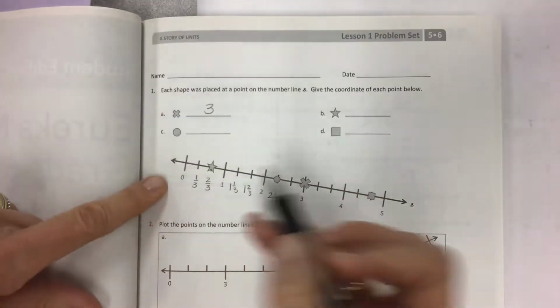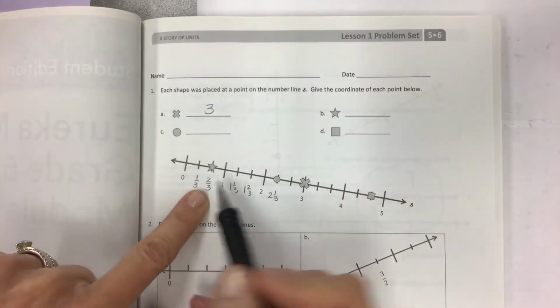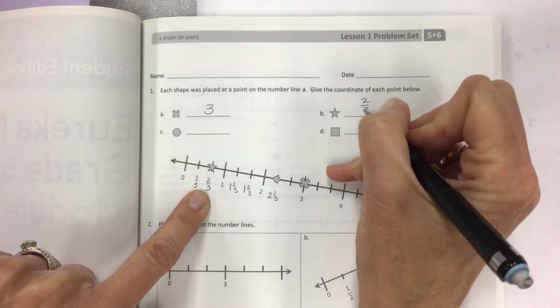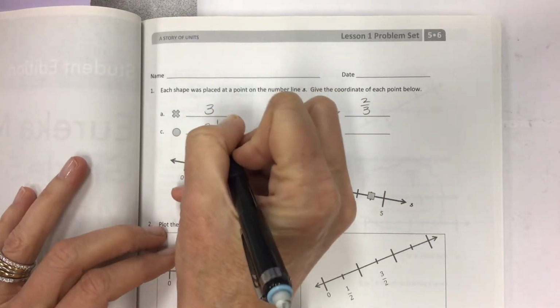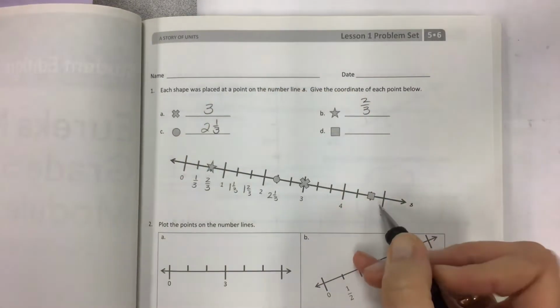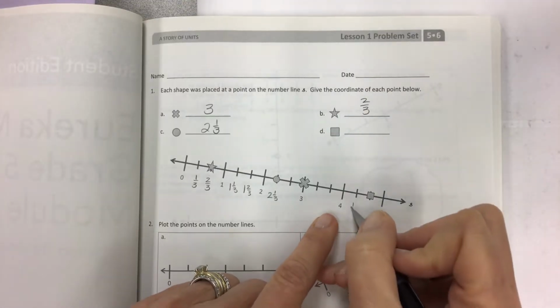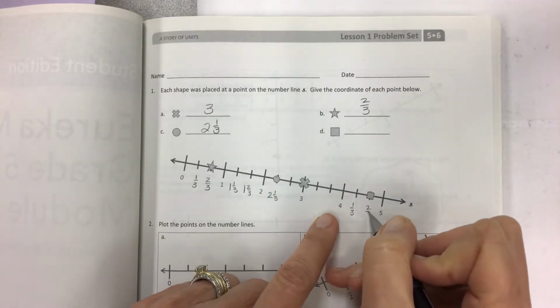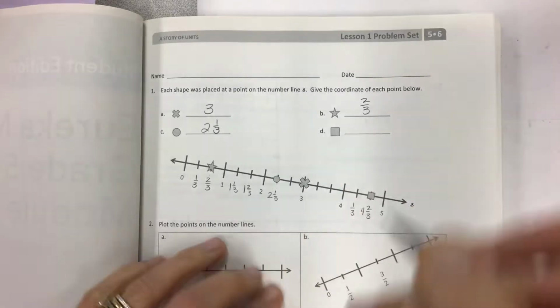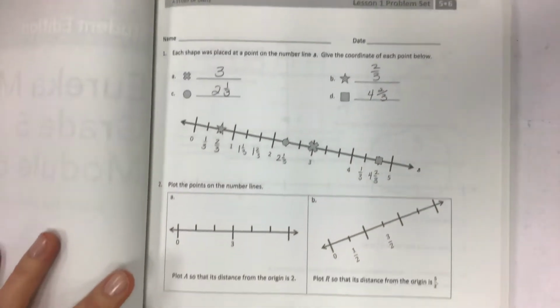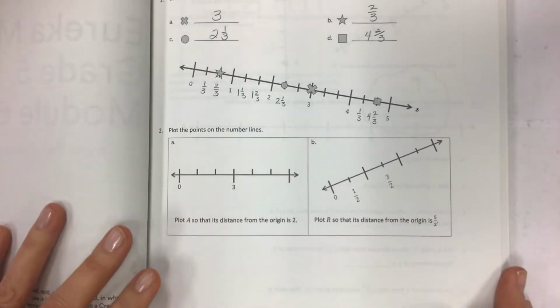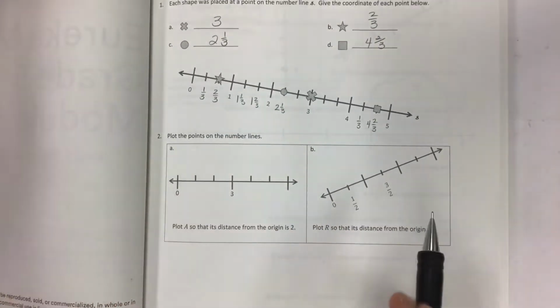Okay, starting off easy. Star, we already marked it at 2/3. Circle, we already labeled it 2 1/3. And the square down here, we know we're counting by thirds. This would be 4 1/3, 4 2/3. Okay, there's the top.